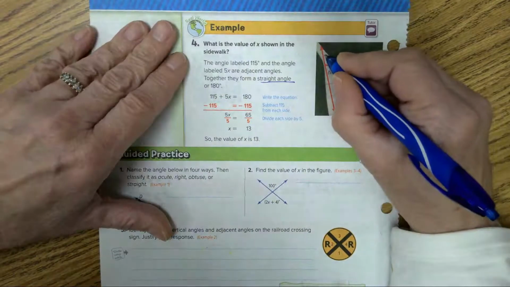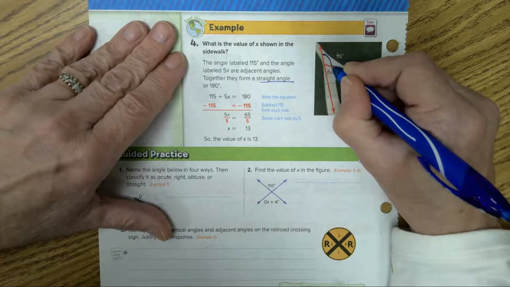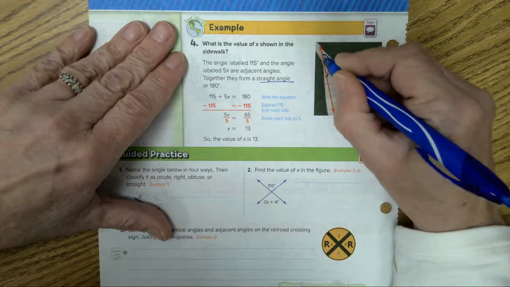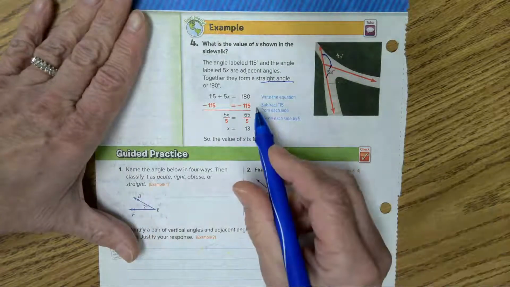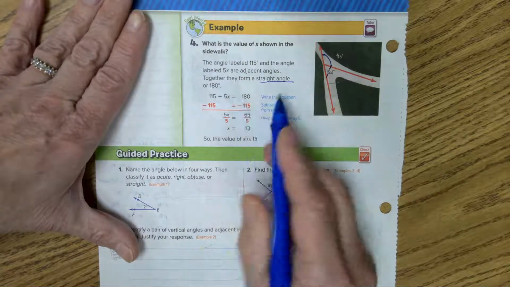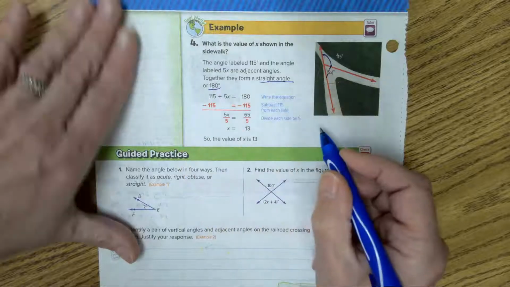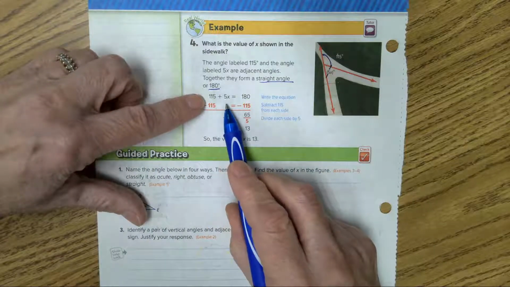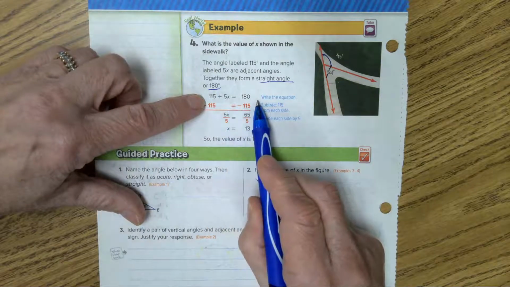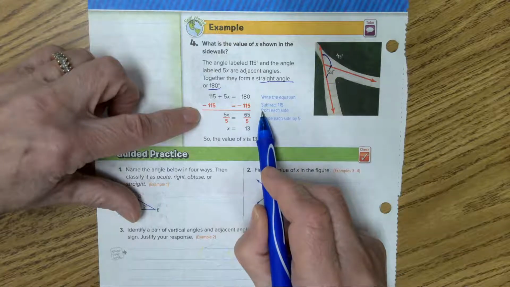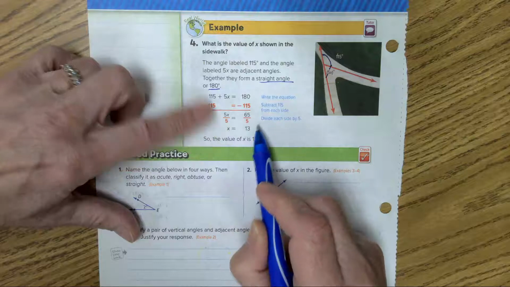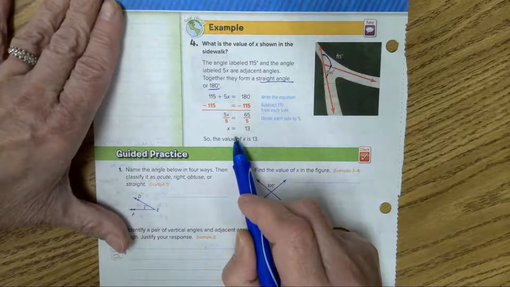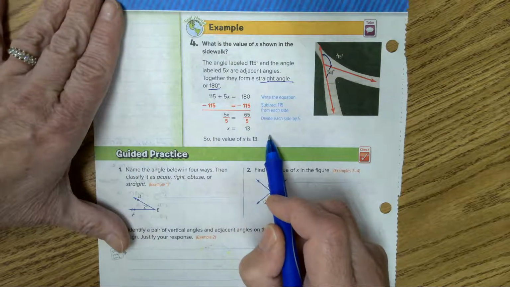You can tell this angle plus this angle equals a straight line, and there are 180 degrees in a straight line. So you have 115 plus 5x equals 180. Subtract 115. You then have 5x equals 65. Divide by 5. And the answer is the value of x equals 13.